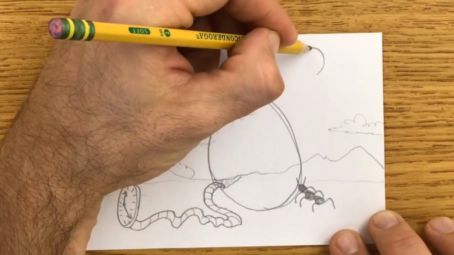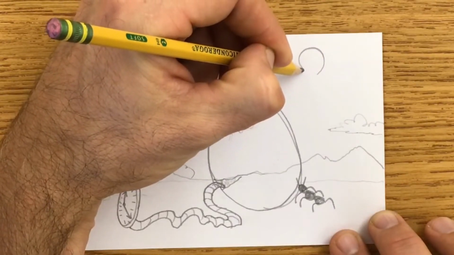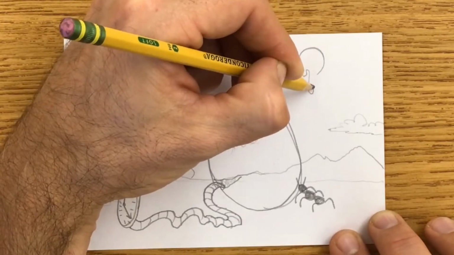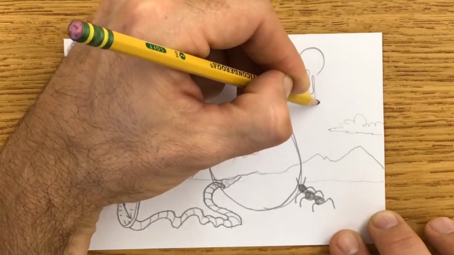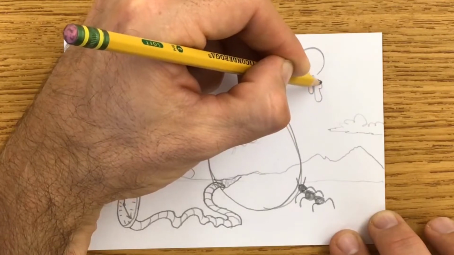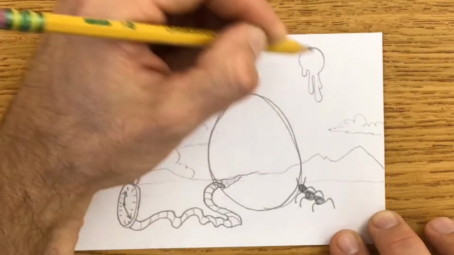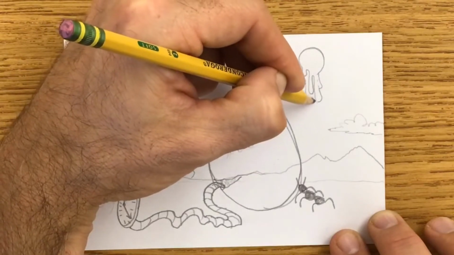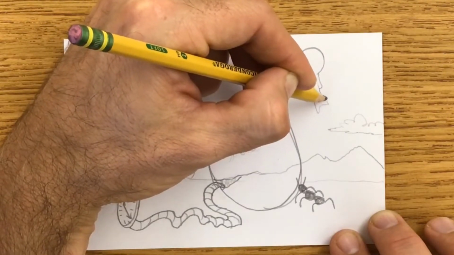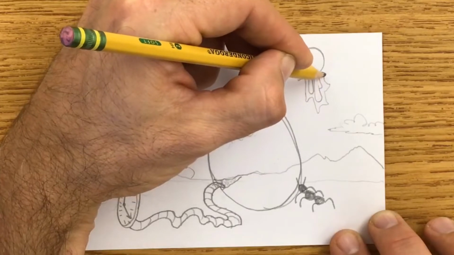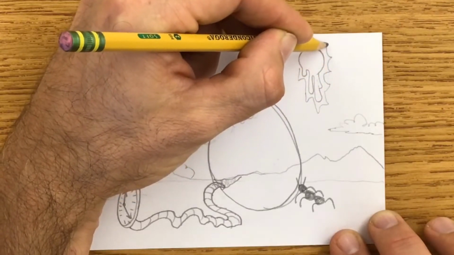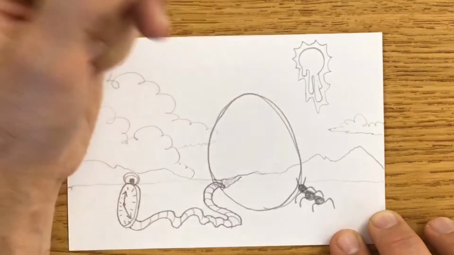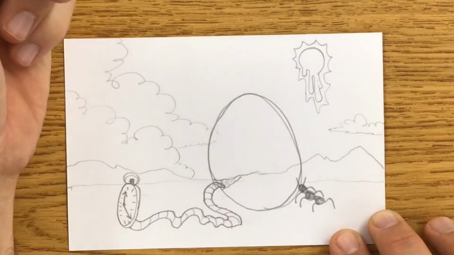And I'm going to add one more element. Since I haven't made anything soft that shouldn't be soft yet, I'm going to make my sun look like it's dripping. We'll see how that works out. I'm using these teardrop shapes coming down from my sun. Looks like it's melting there in the sky. Now these are just the images that made sense to me, the things that I wanted to put together. Your drawing might look completely different from mine.